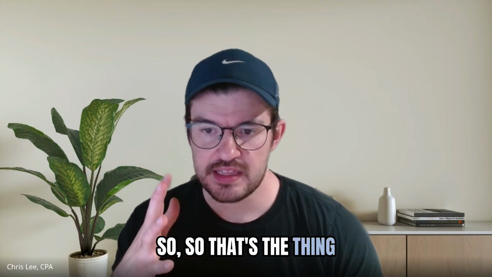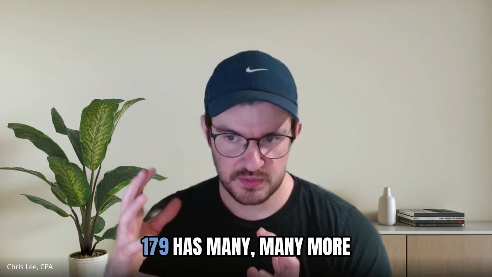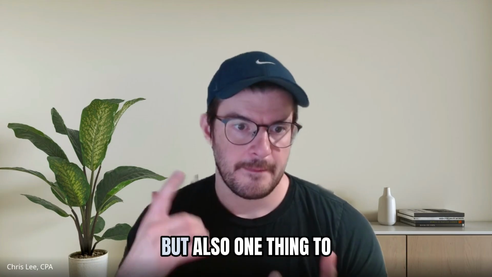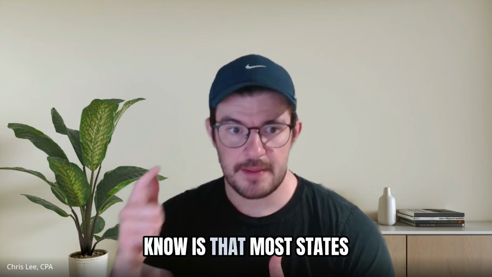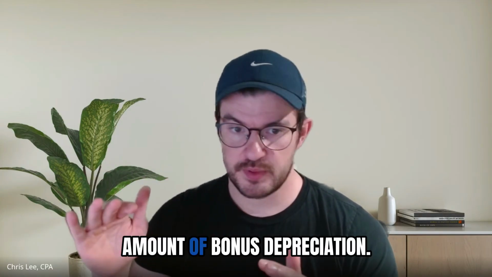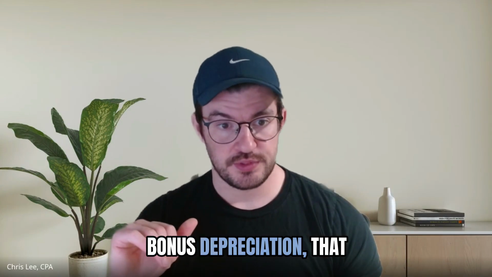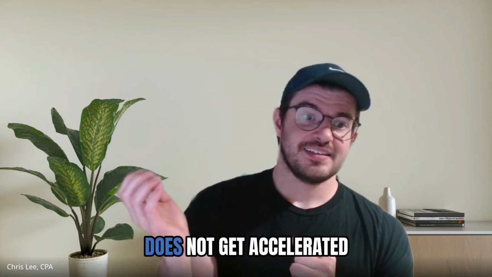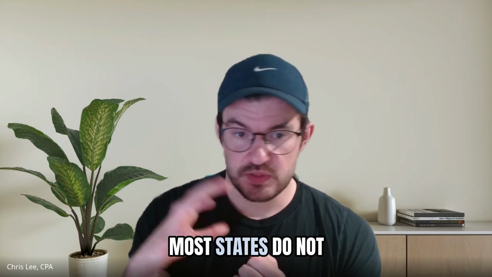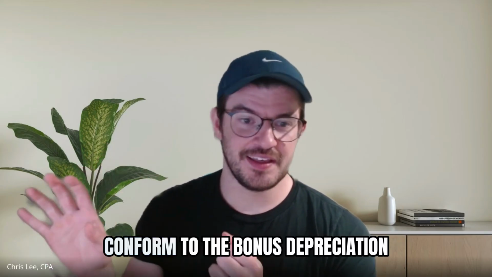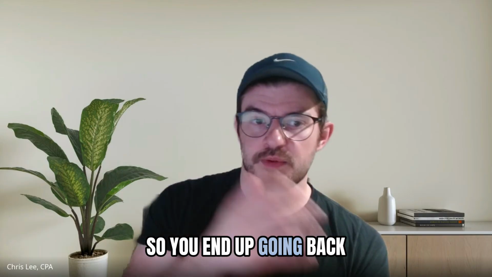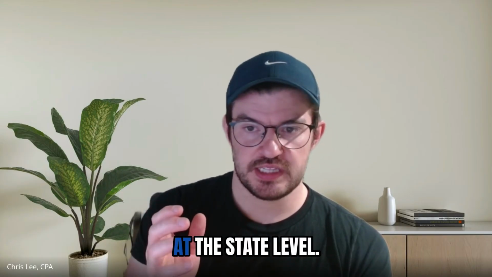So that's the thing about it, is that section 179 has many, many more nuances. But also one thing to know is that most states do not conform to any amount of bonus depreciation. Basically, if you take bonus depreciation, that asset does not get accelerated depreciation at almost any state level. Most states do not conform to the bonus depreciation rule in any capacity. So you end up going back to just standard depreciation at the state level.